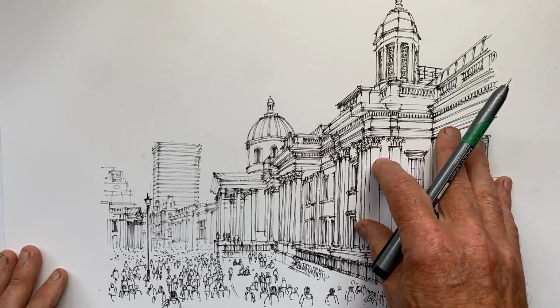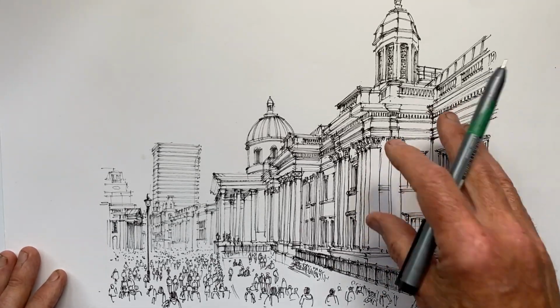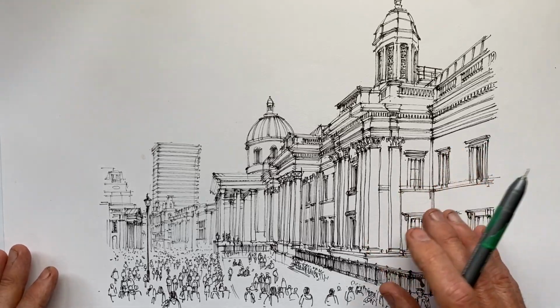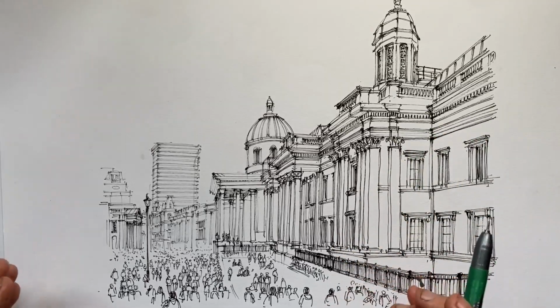Heavier lines to capture the sense of clarity with things closer, that things are easier to see, that edges are more obvious, that there's more detail we can see, and so forth.